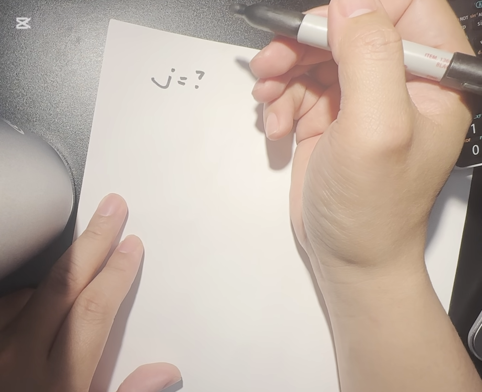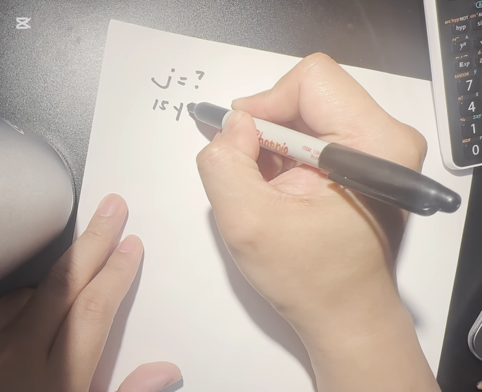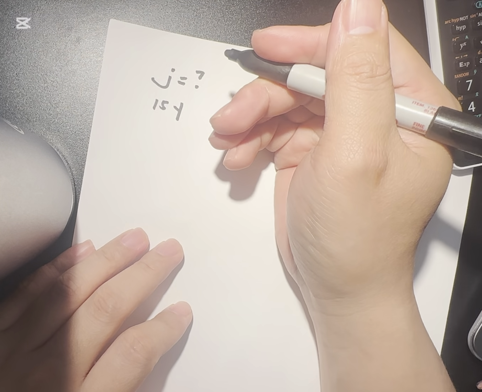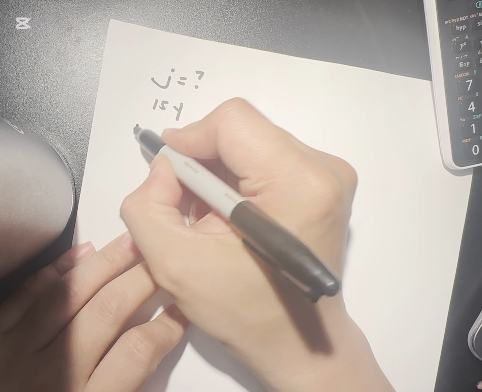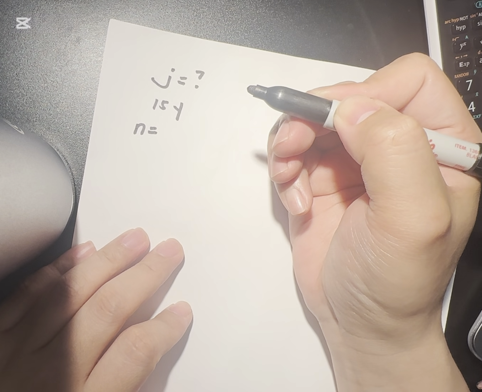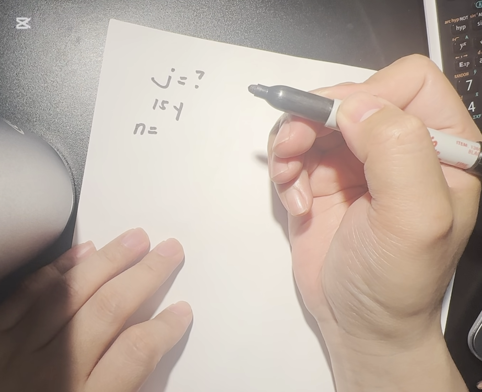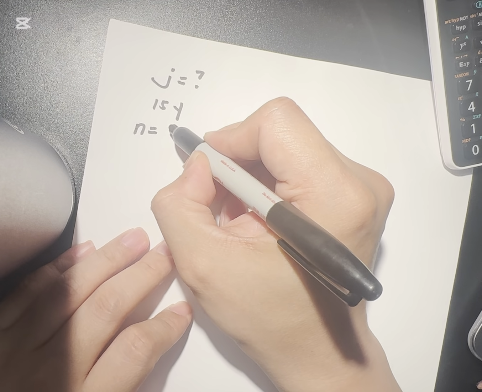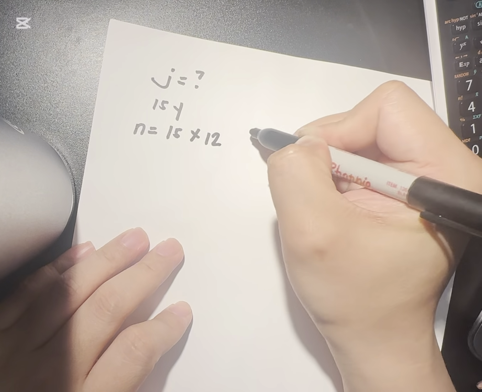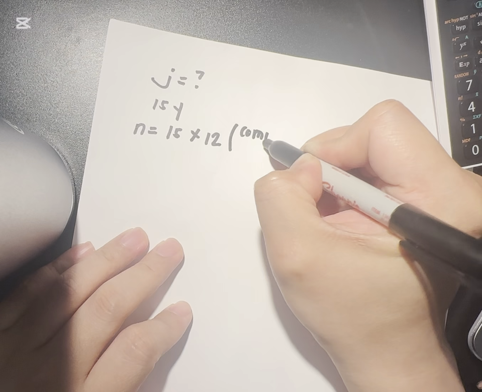And it says 15 years, so that's the time that the money had to stay for it to triple in such a period. And we also have the N. The N is basically the time and the frequency. So the time is 15 years times the frequency, which is 12 because it's compounding monthly.